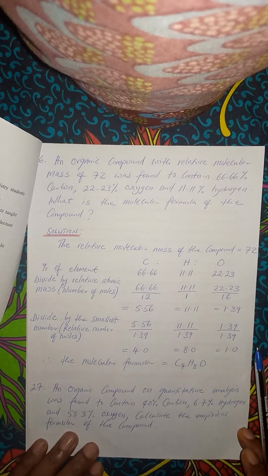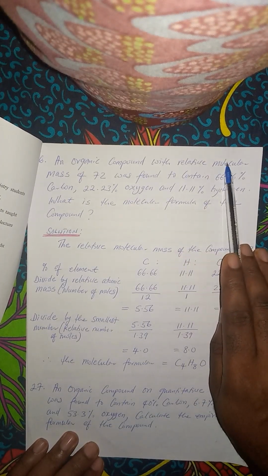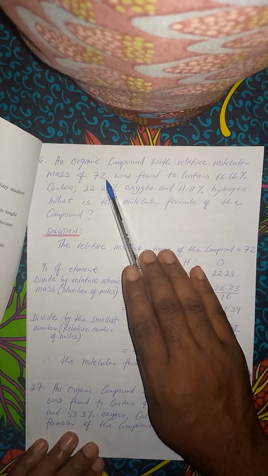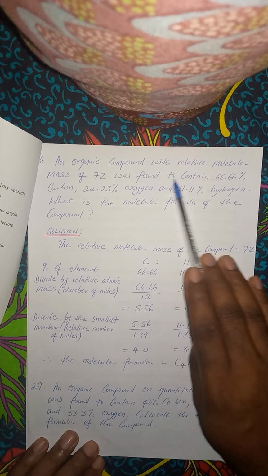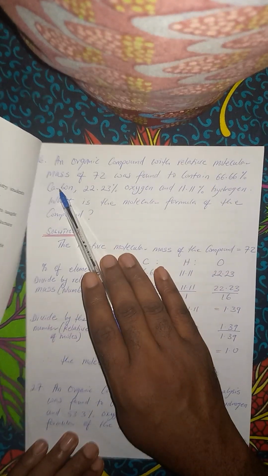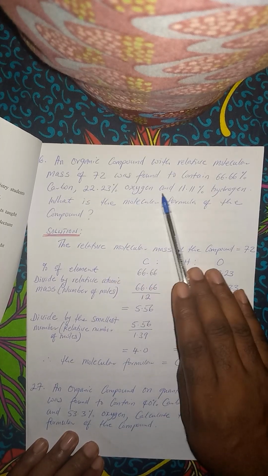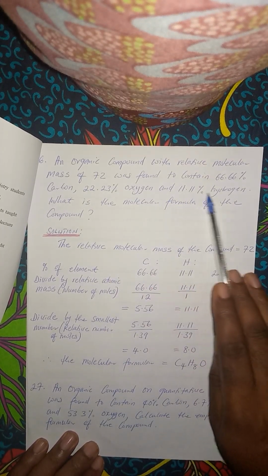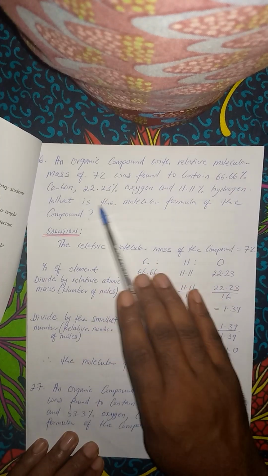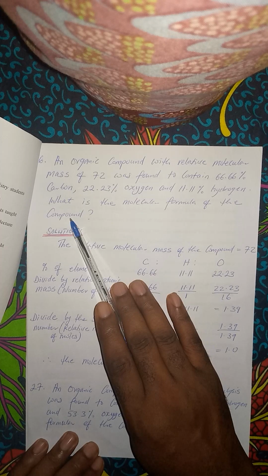Question 26. An organic compound with relative molecular mass of 72 was found to contain 66.66% carbon, 22.23% oxygen, and 11.11% hydrogen. What is the molecular formula of the compound?